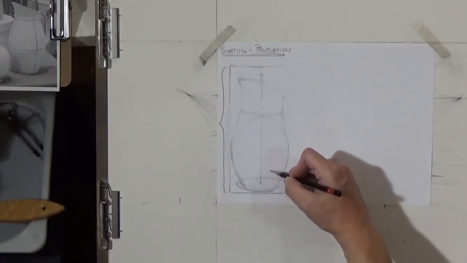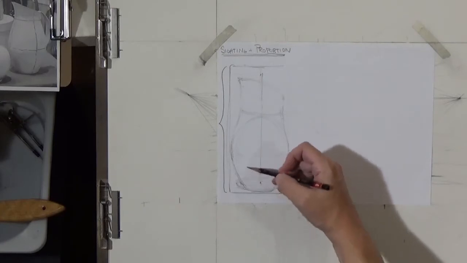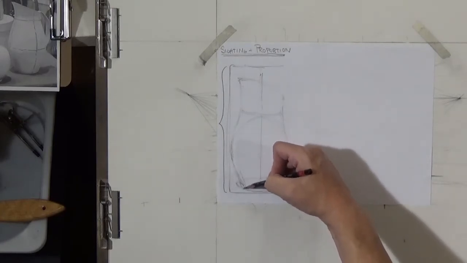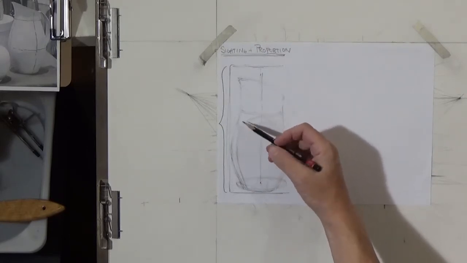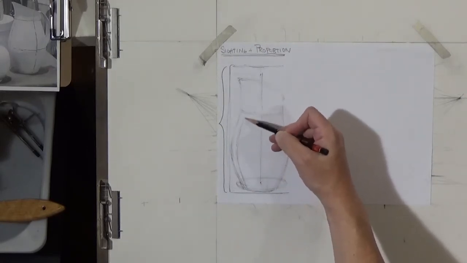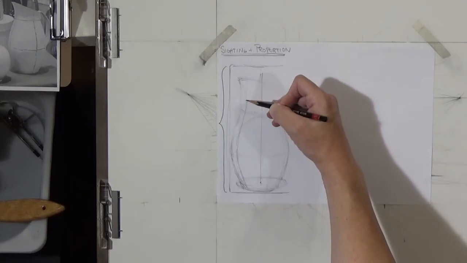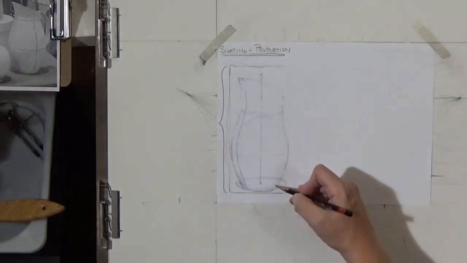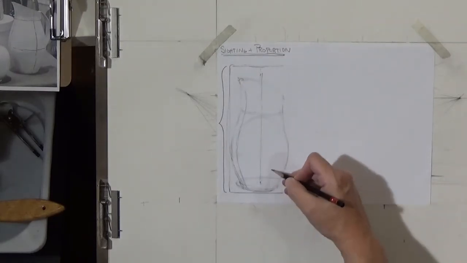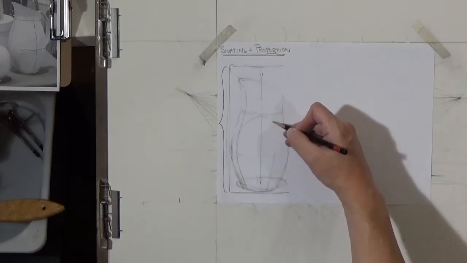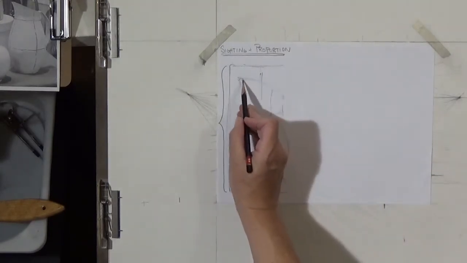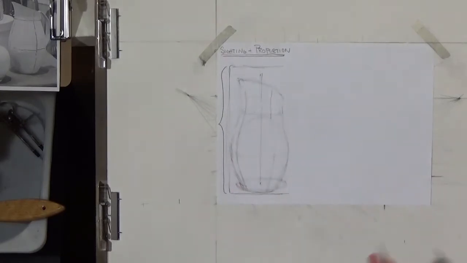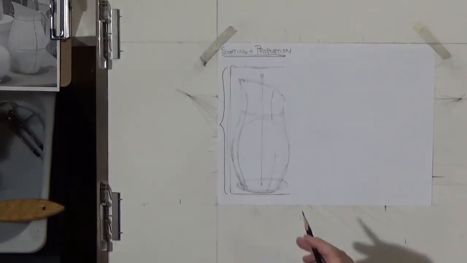So part of this assignment is actually to understand how those lines are behaving in space, because it's really a perspective problem. So I can sketch the map lines that I see on this form, and it can help me define its volume on a two-dimensional surface without any kind of shading or value whatsoever.